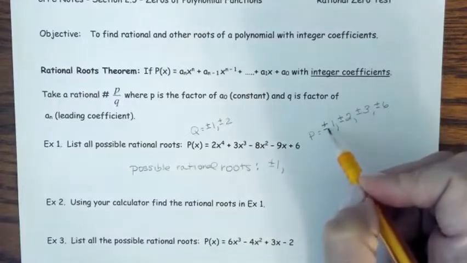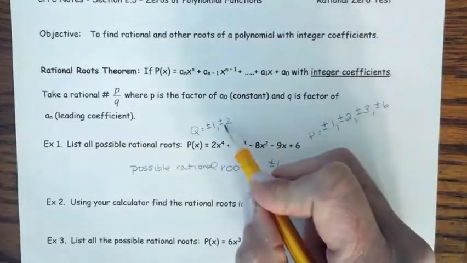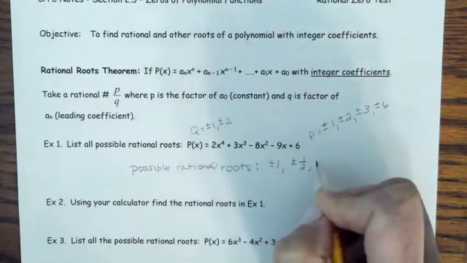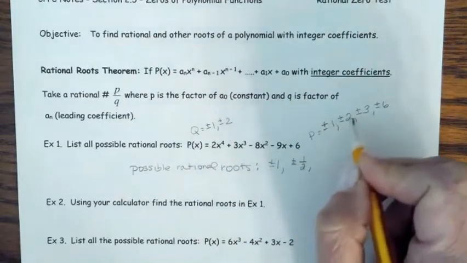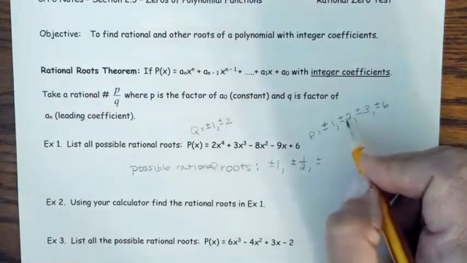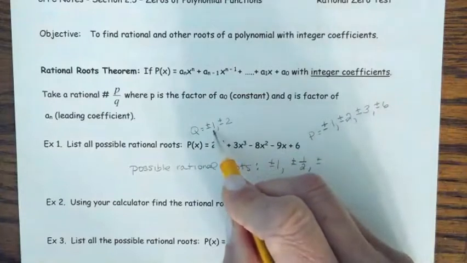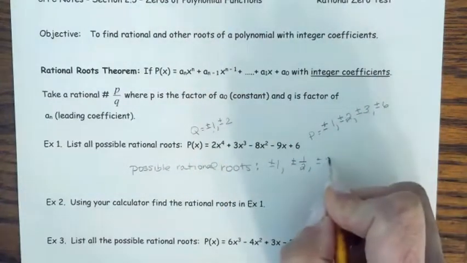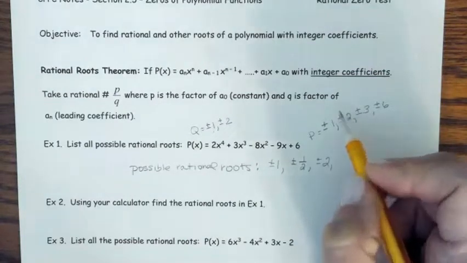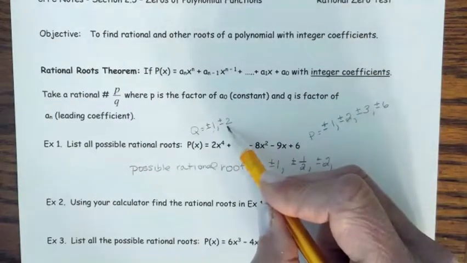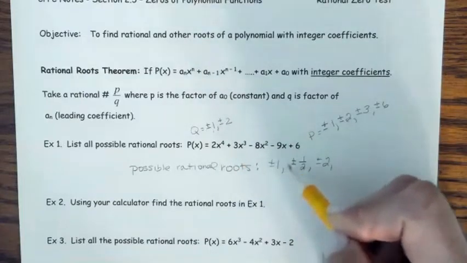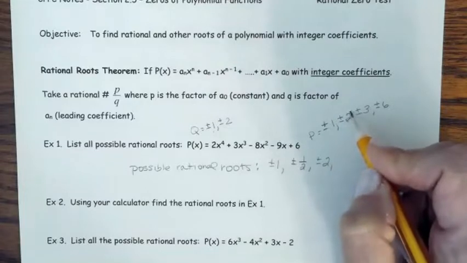Then I keep plus or minus 1 divided by plus or minus 2, which gives plus or minus 1/2. Then I'm done with this 1 and I move over to the 2. Plus or minus 2 divided by 1 is plus or minus 2. Then plus or minus 2 divided by plus or minus 2 is plus or minus 1, but I already have that listed, so I'm not going to write that one.